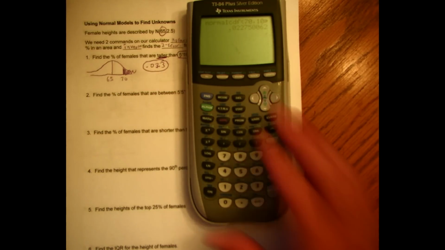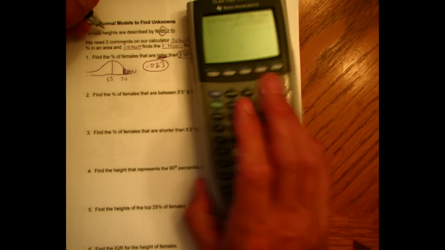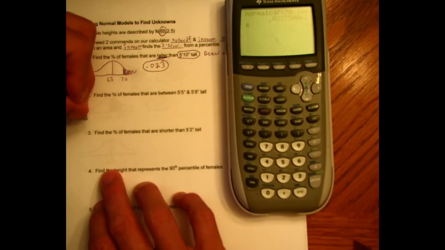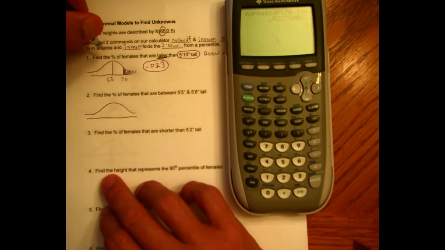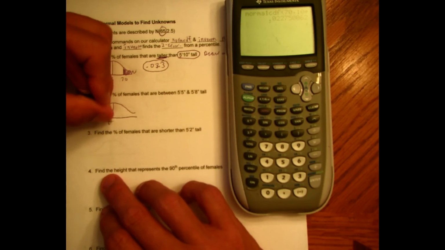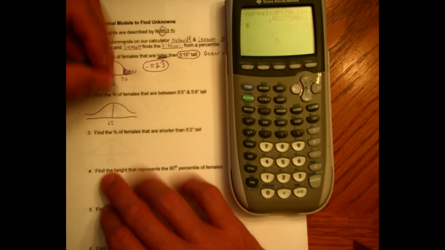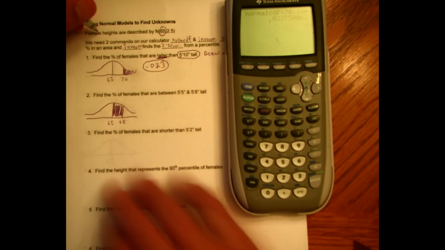And that means that approximately 2.3% of females who are walking around are 5'10" or taller, or probably around 2 out of every 100 females. How about 5'5" and 5'8"? Well, 5'5" is 65 inches, and 5'8" is 68 inches. So that's this shaded region right here.